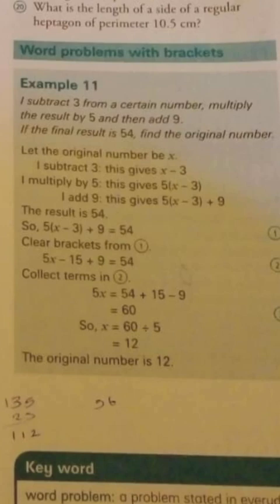Now once you have something, sorry, there is a last line, and then add 9. When I add 9 to my result, which is 5 into x minus 3, and then I add 9, it is equal to 54. So when you add it, you have 5 into x minus 3 plus 9 is equal to 54. Now let me give you a tip. They cleared the bracket first.